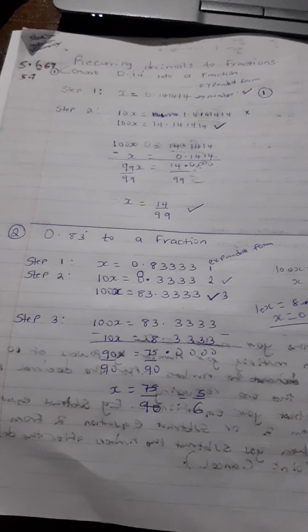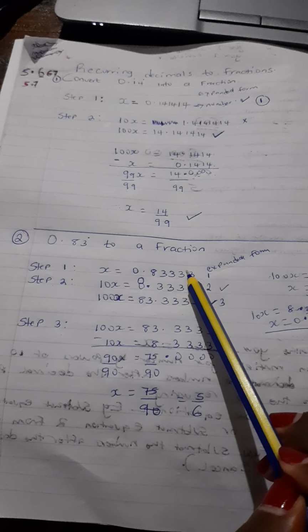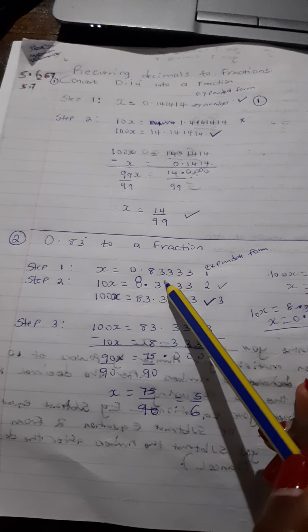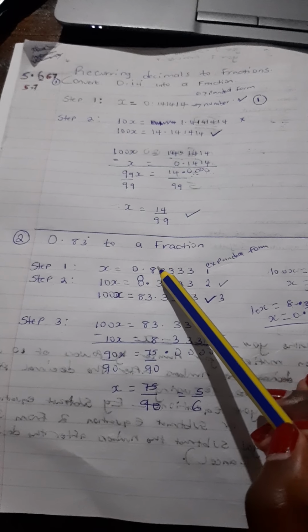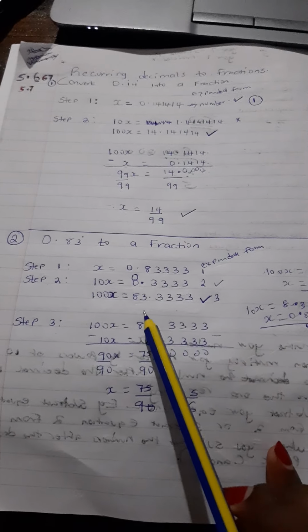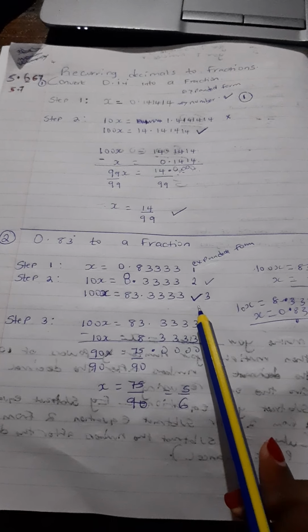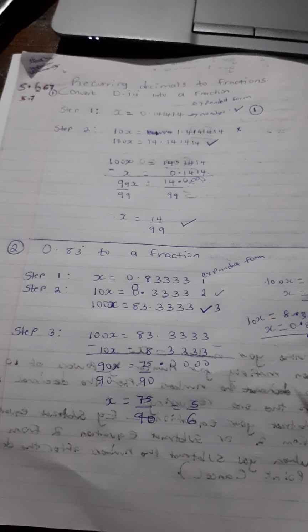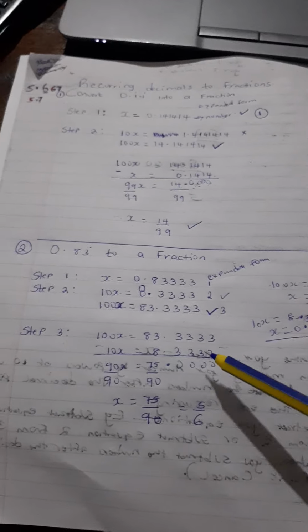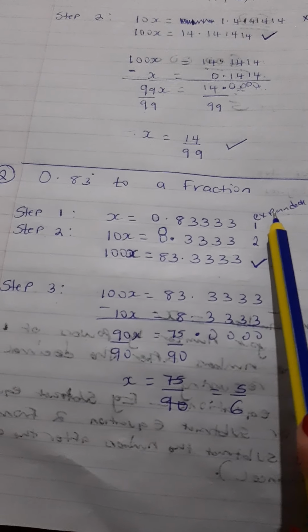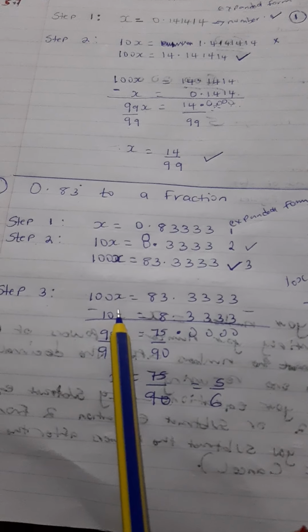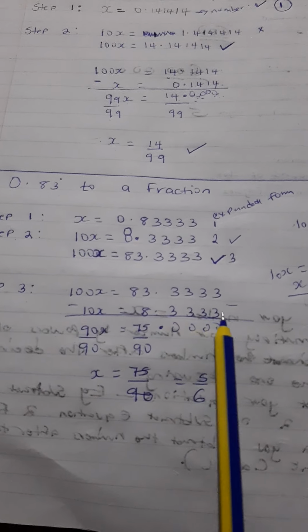Then you multiply your number here also by 100. By multiplying by 100, it means we are moving 2 times. So 1, 2. So we have 83.33. So that's okay. We can prove that. So let us now subtract the third step. So we take the third equation and the first equation. So we have 100x is equals to 83.33.